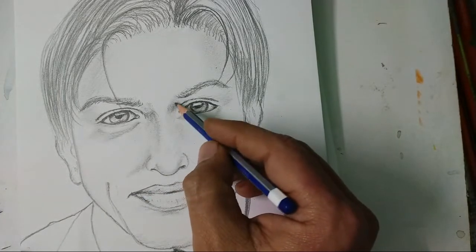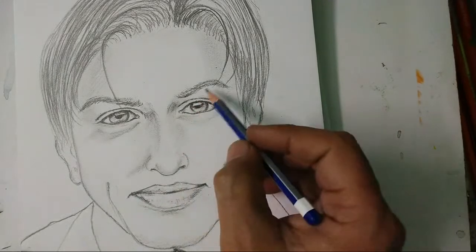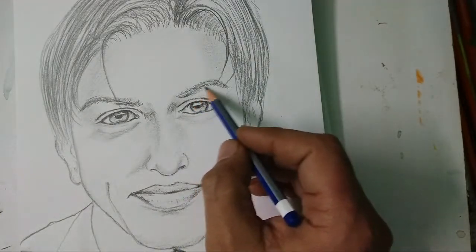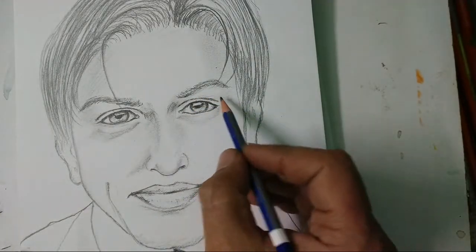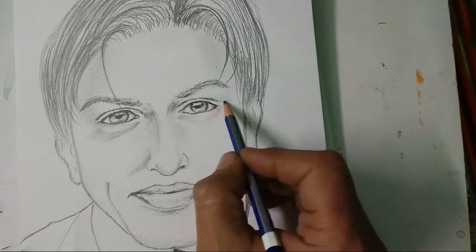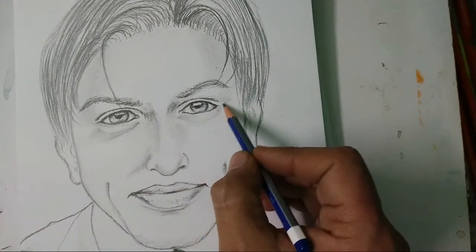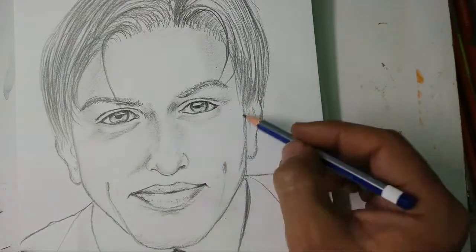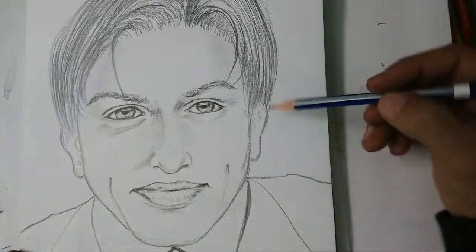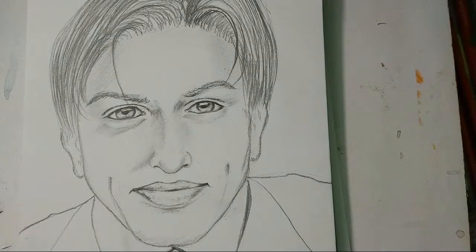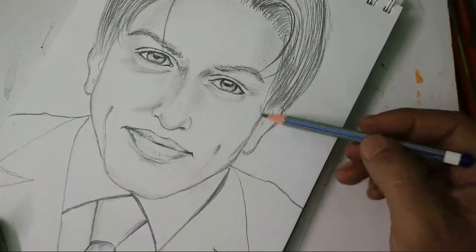And here just softness to the face and some round shade to the eyes. Now on the outer side I am just giving a soft shade.